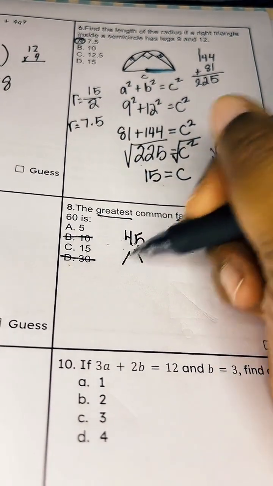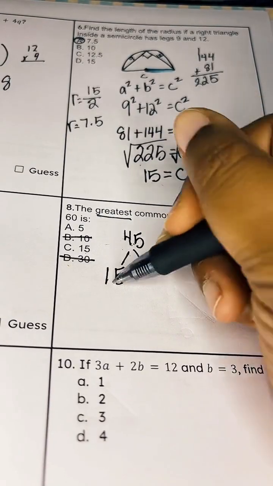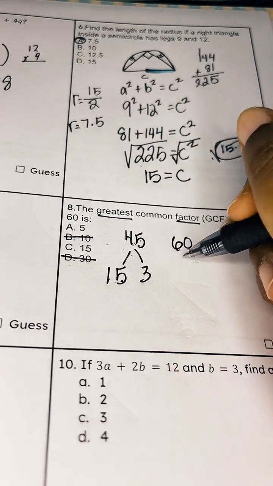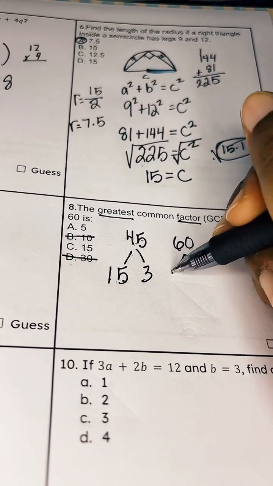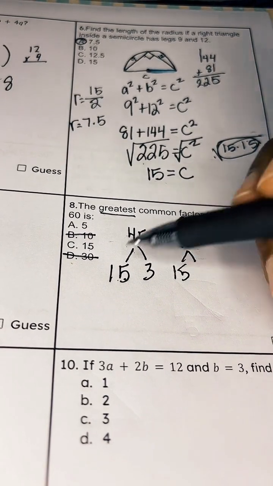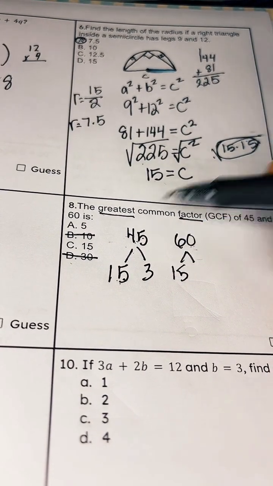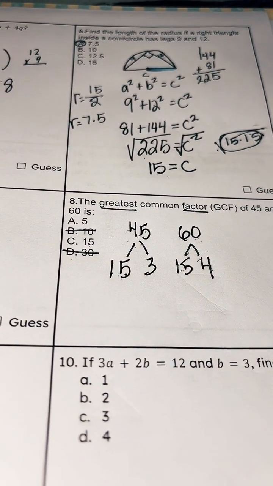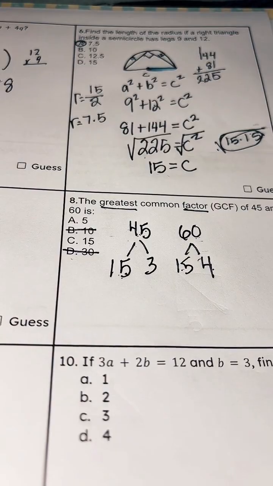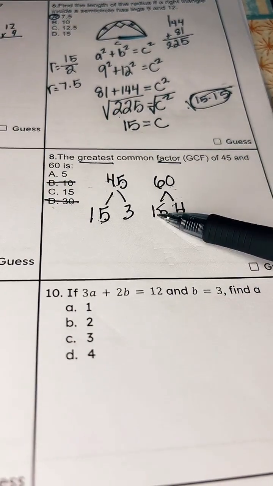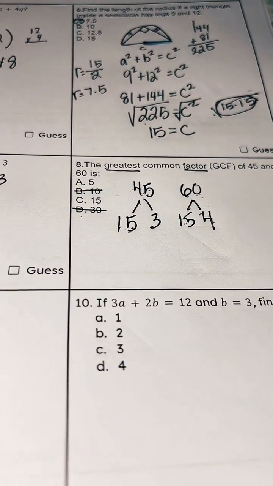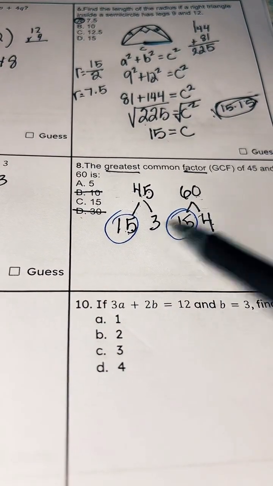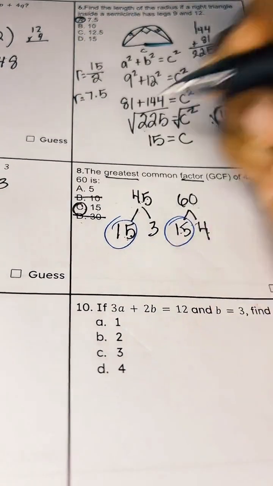Well, I have to know how many 15s will give me 45? 3 of them. How many 15s will give me 60? Well, if 3 15s get me 45, then 4 will get me 60. So the greatest common factor that both numbers have in common is 15.